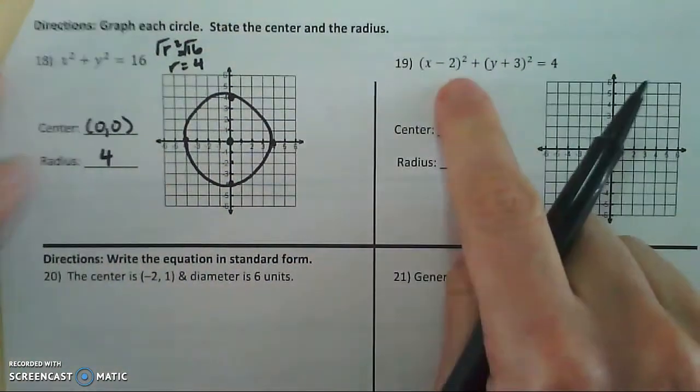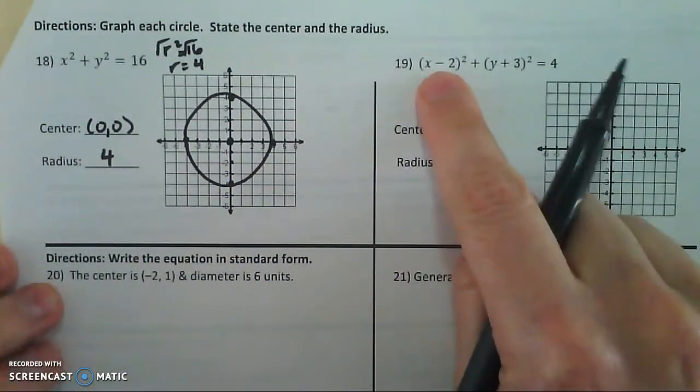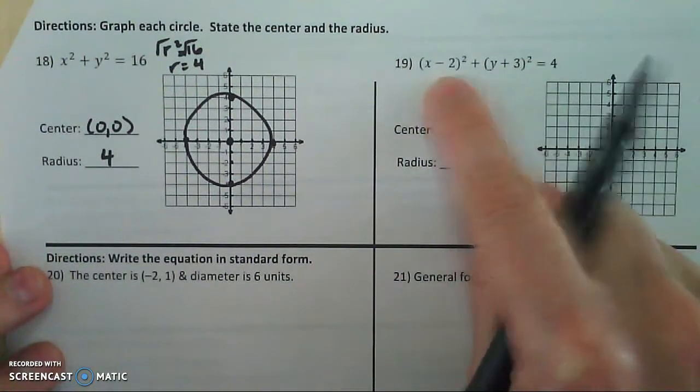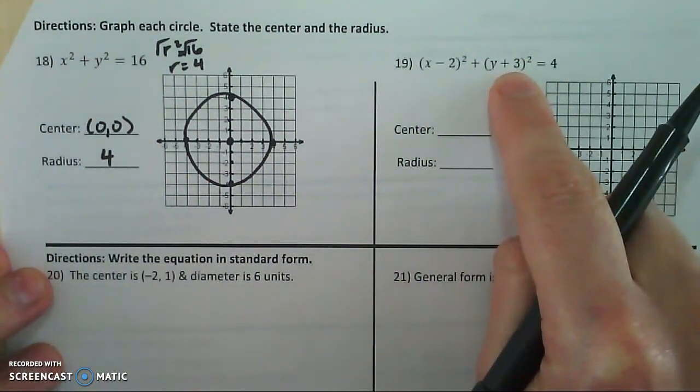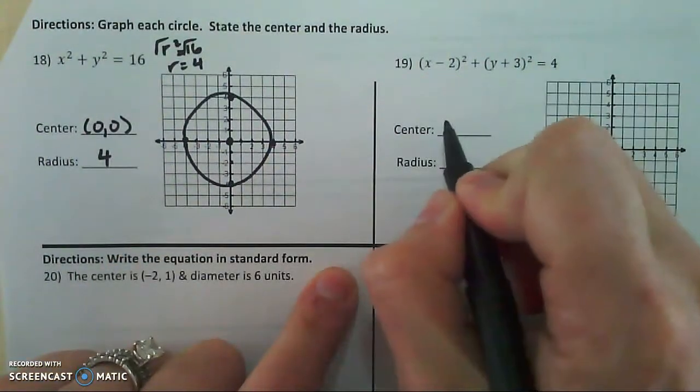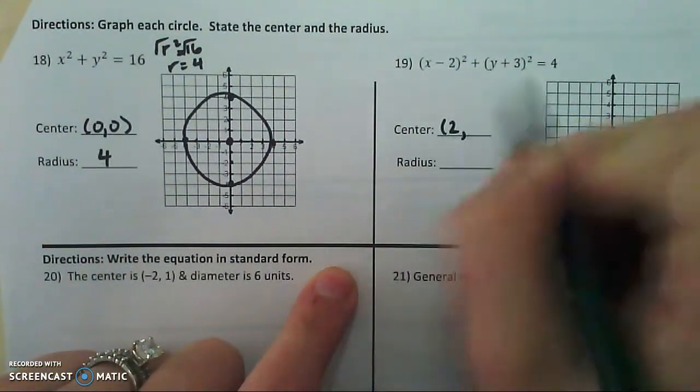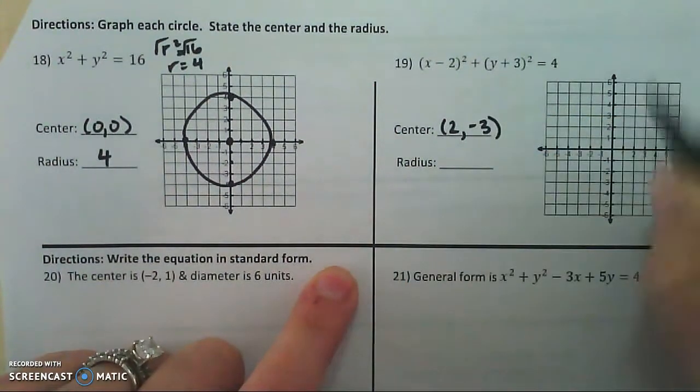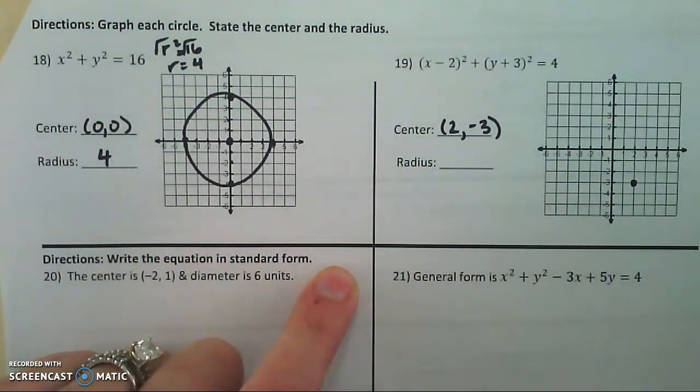Over in 19, here we are subtracting a 2 and adding a 3, but remember, we have to think of the center as being the opposite of the signs that you see in here. So our center is going to be located at positive 2, negative 3. Always change the signs when we're picking it out from standard form.